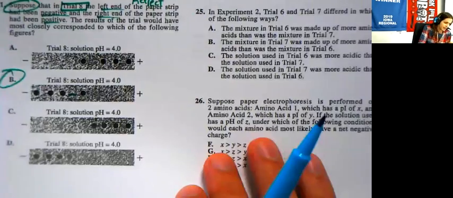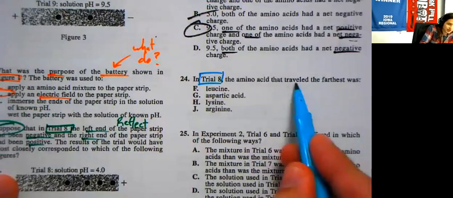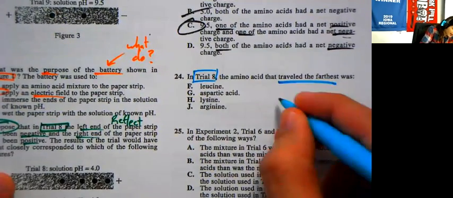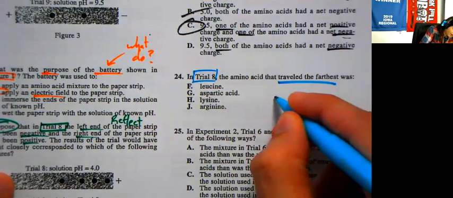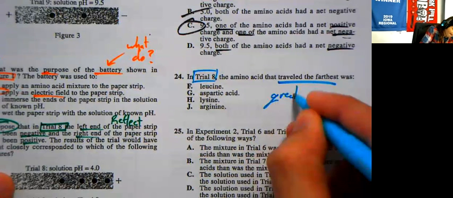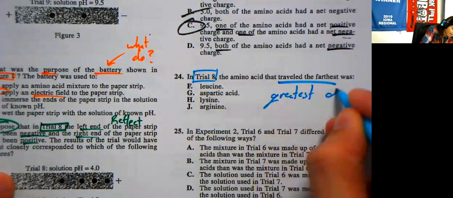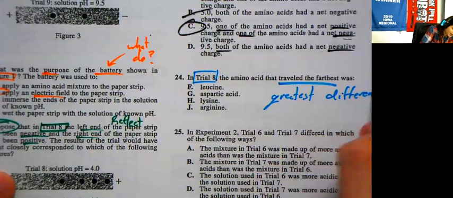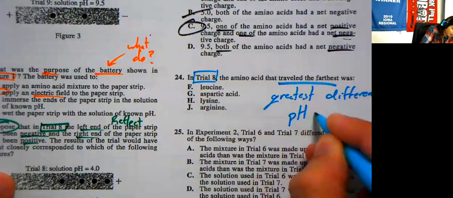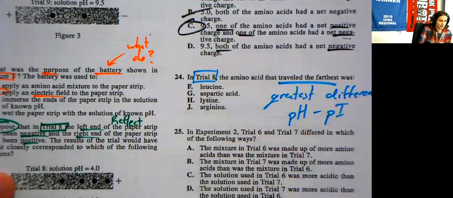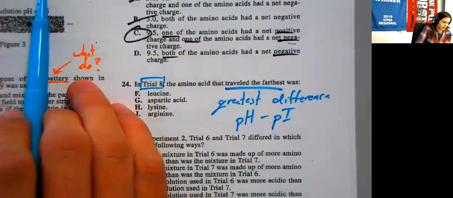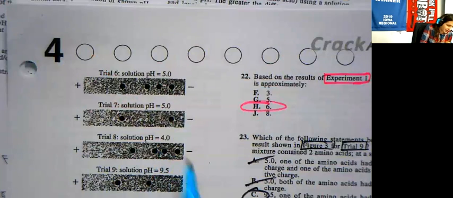Okay. So trial 8, the one that traveled the farthest is going to have the greatest difference between pH and PI. Well, trial 8 has a pH of 4.